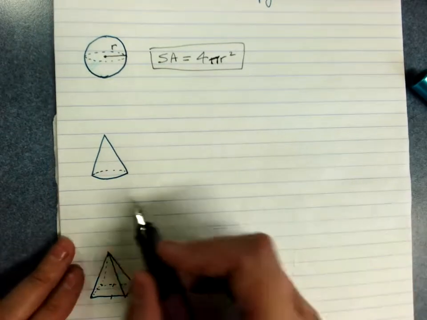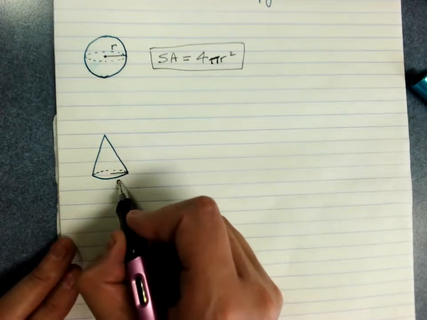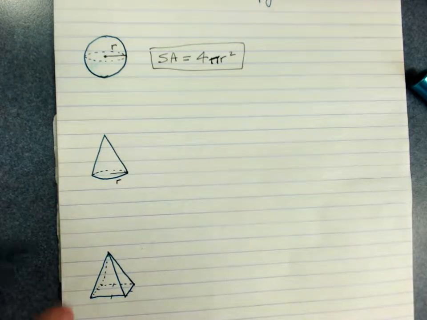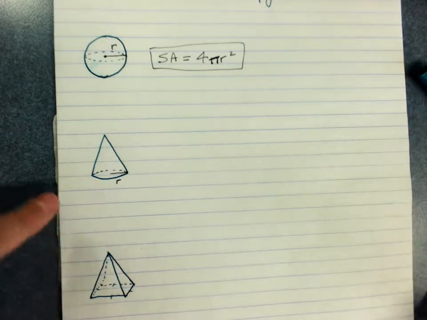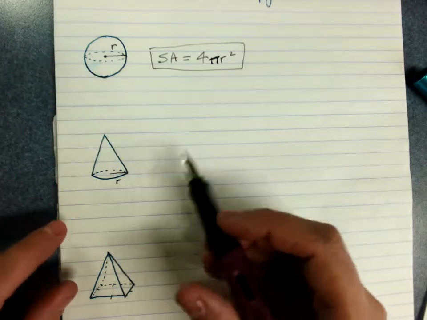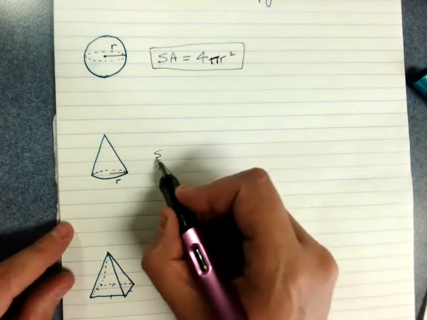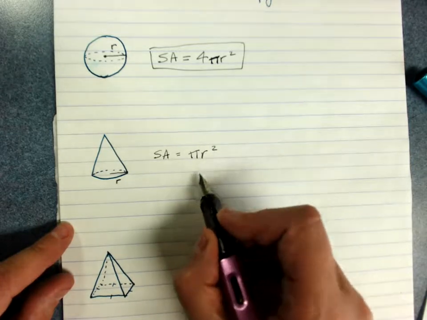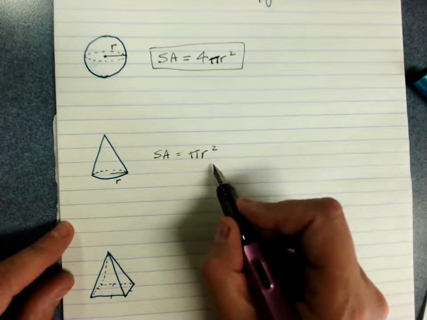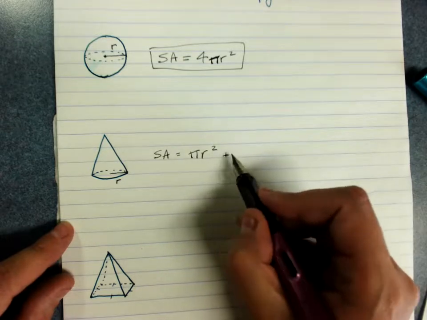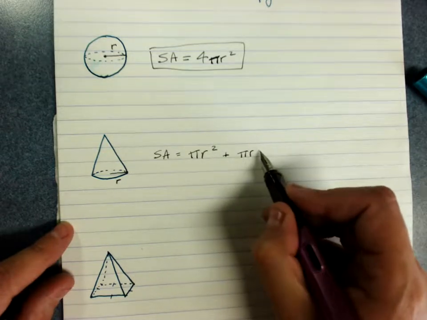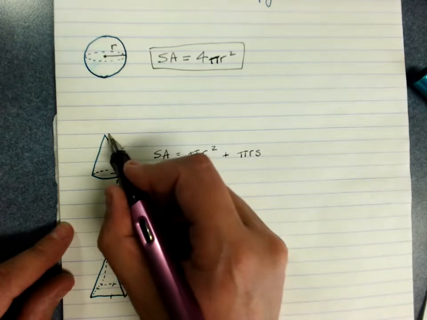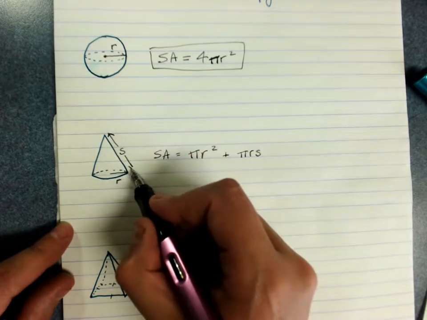The cone formula, again, uses the radius, and you can see that a cone consists of a circle and the wrapped around curved part. So it makes sense that your surface area of a cone includes pi r squared, which is the circle part, plus pi times the radius times s. And s is the slant height of the cone.